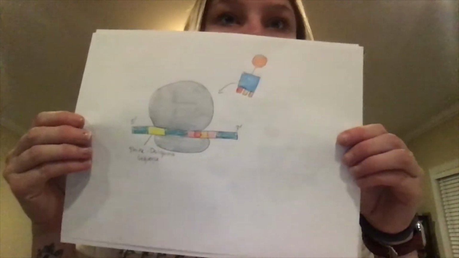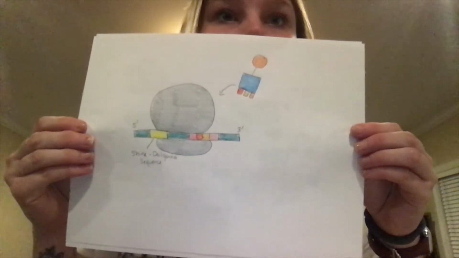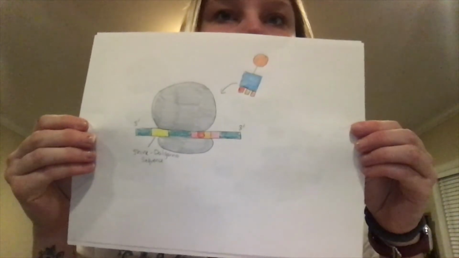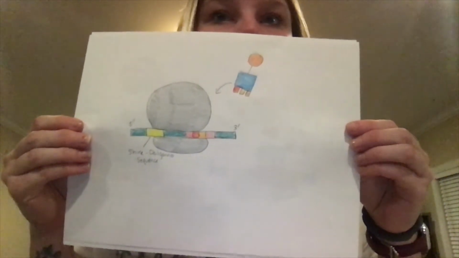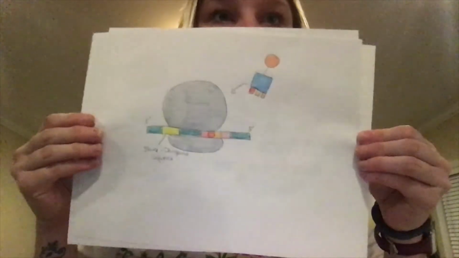Then the tRNA travels to the RNA, in which it will eventually match up its three-letter codon with the codon in mRNA. mRNA is being read from 5' to 3'. It starts with the Shine-Dalgarno sequence, which is important for ribosome binding.